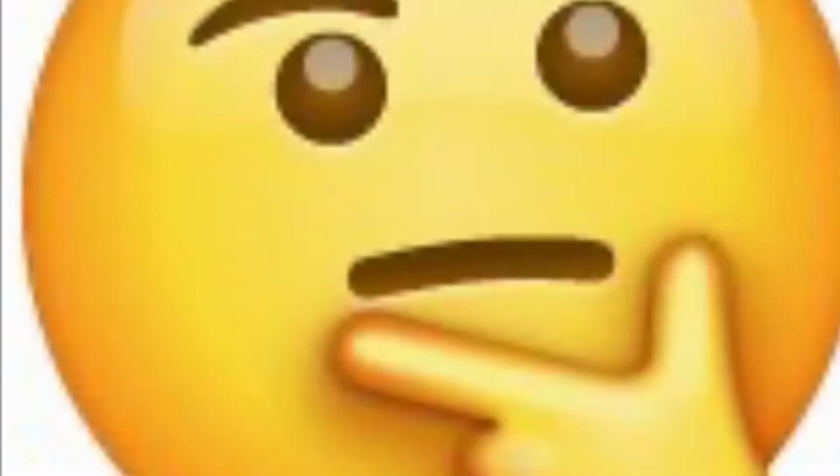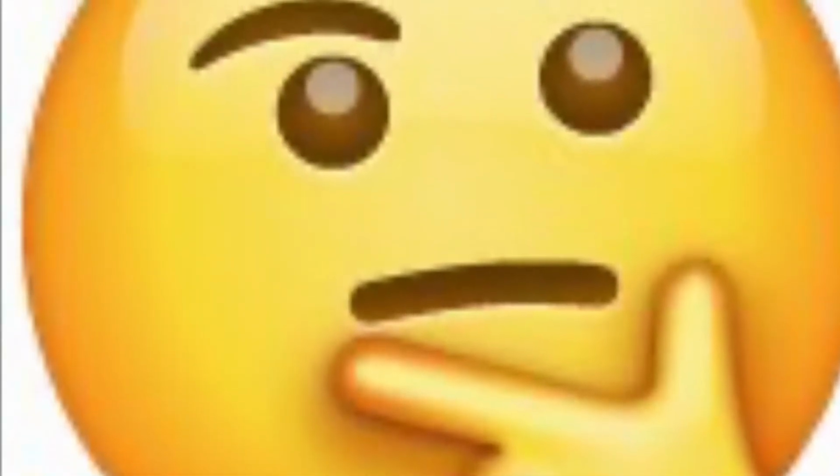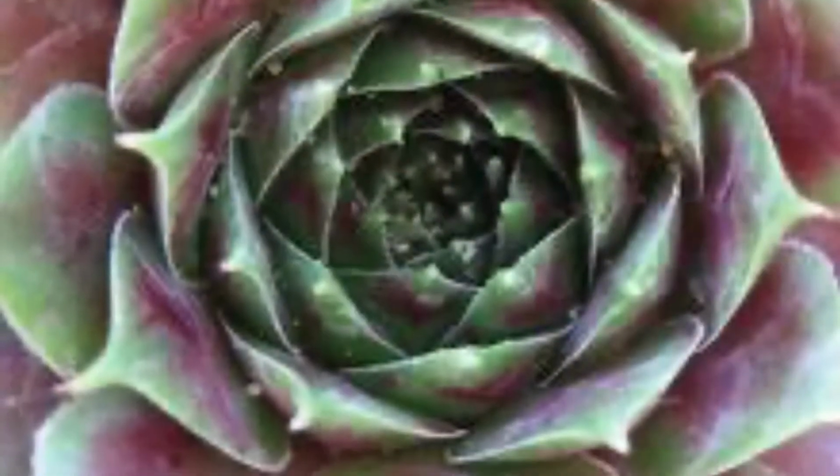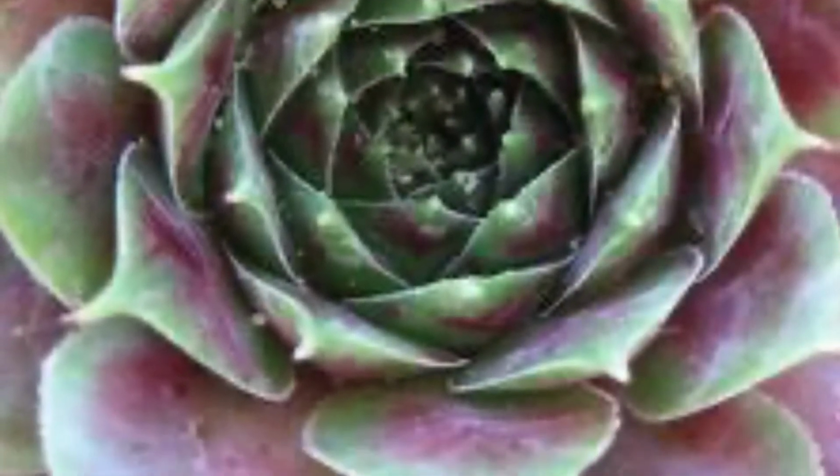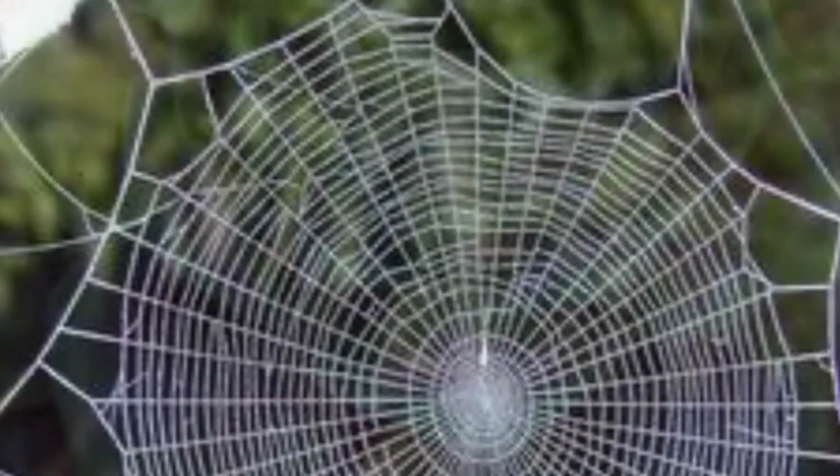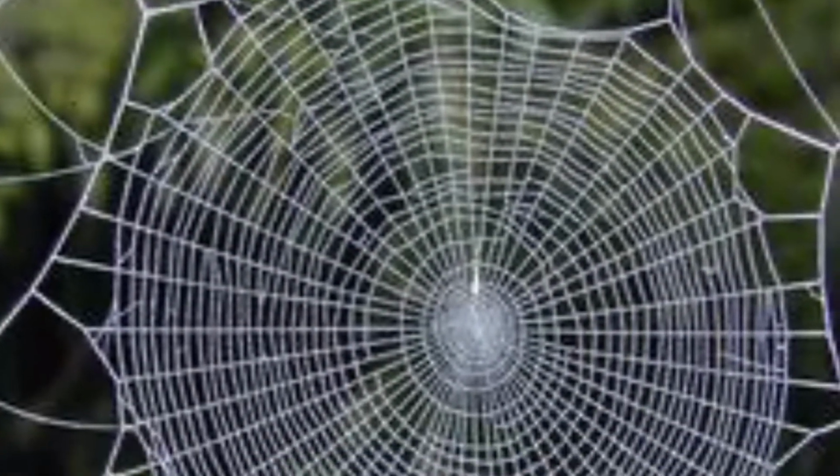Today we'll be creating radial designs. What is a radial design? It is art that you create that is made into a circular shape. We see radial and circular designs a lot, especially in nature, in flowers and in spider webs.